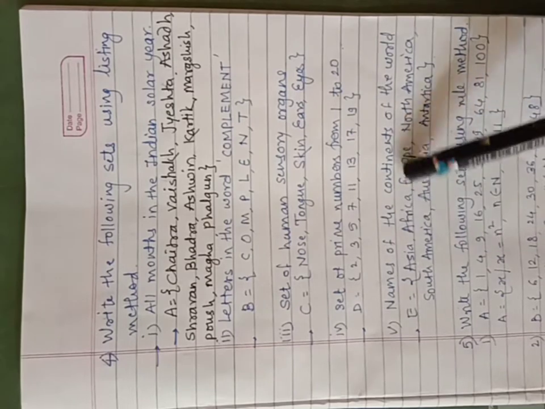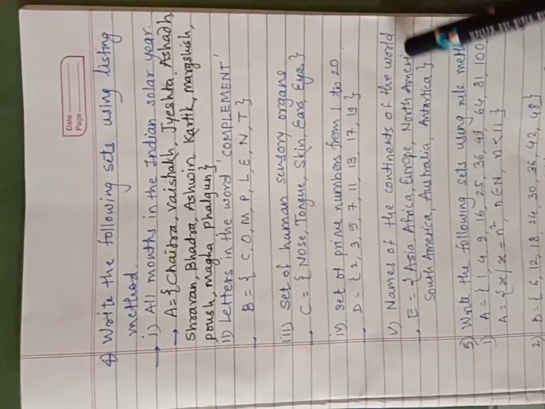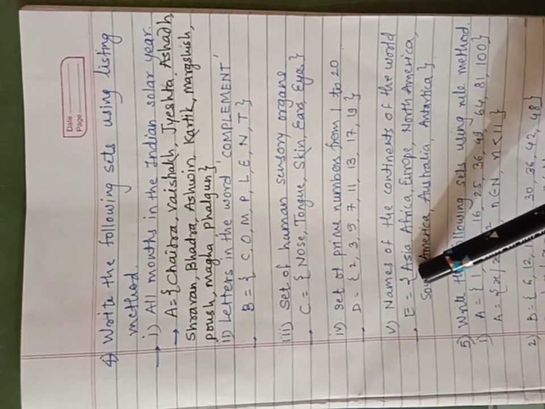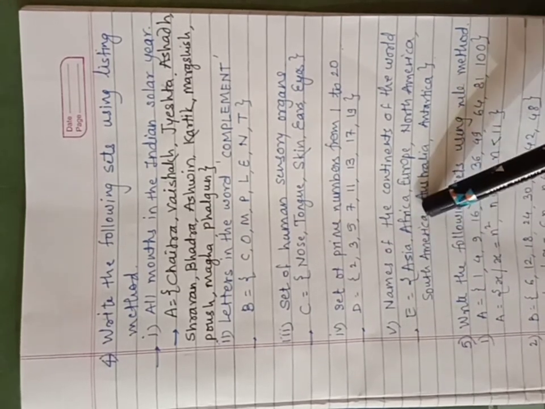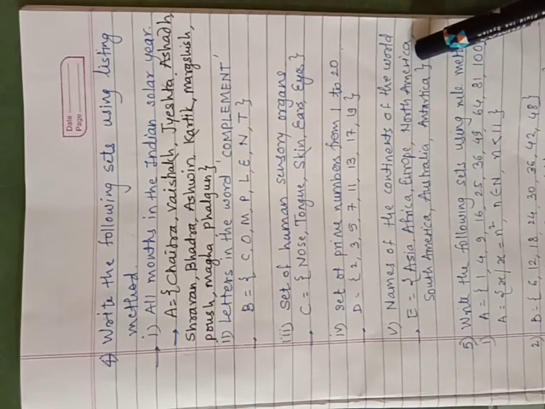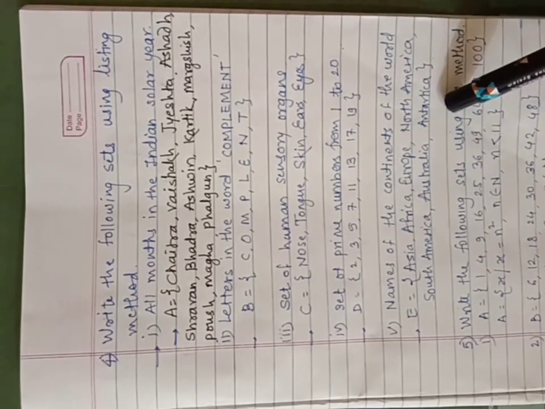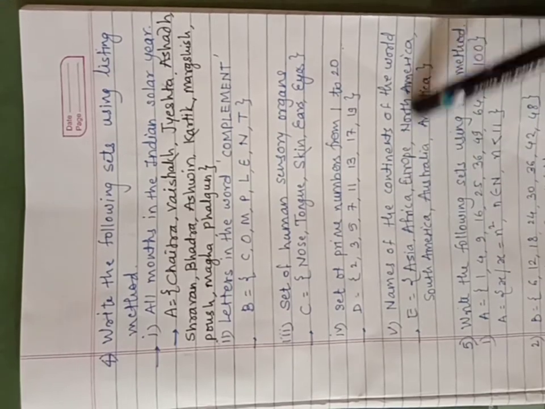Next, names of the continents of the world. So we write set name, we call it E equals to curly bracket Asia, Africa, Europe, North America, South America, Australia and Antarctica. These are the continents in the world.